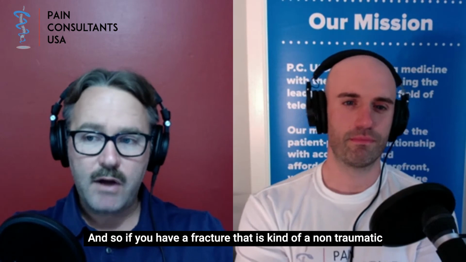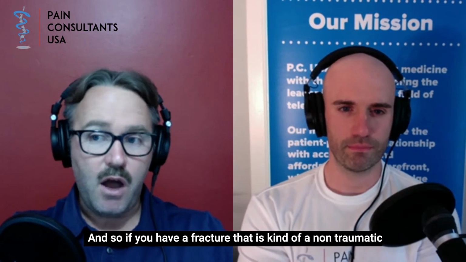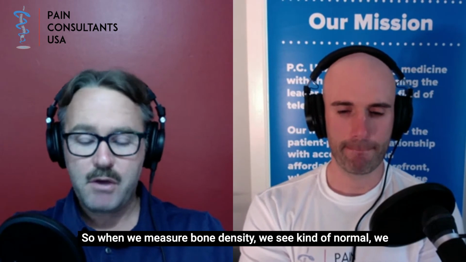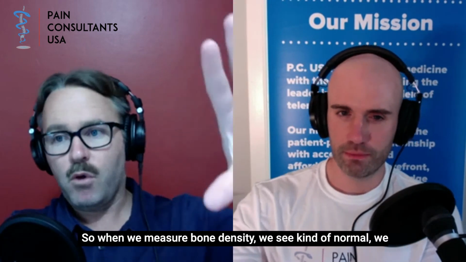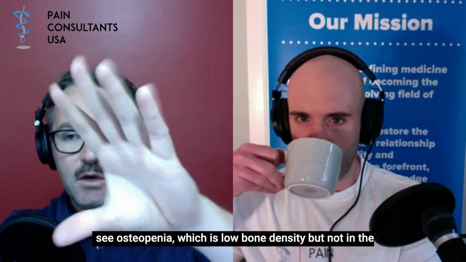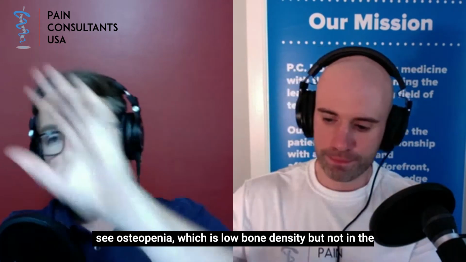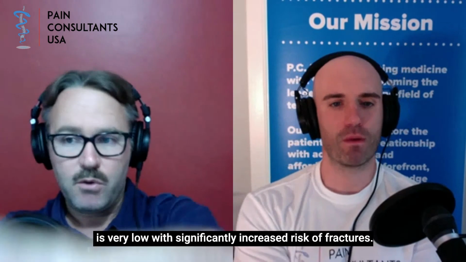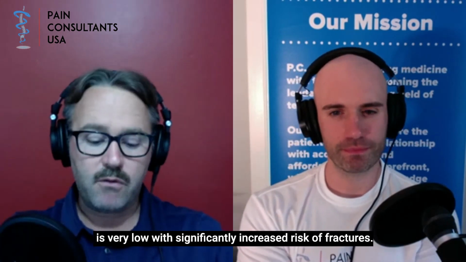And so if you have a fracture that is kind of a non-traumatic fracture and you're osteopenic, so when we measure bone density, we see normal, we see osteopenia, which is low bone density but not in the osteoporosis category, and then we see osteoporosis, which is very low with significantly increased risk of fractures.